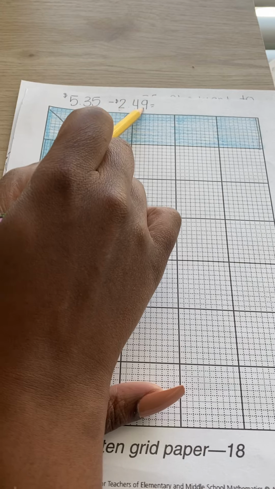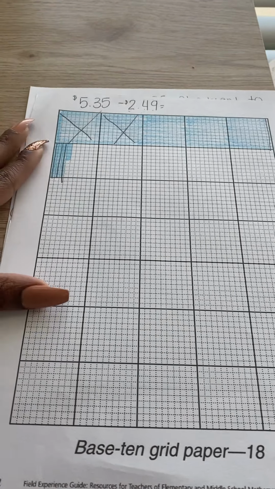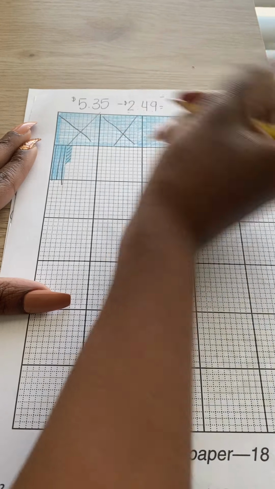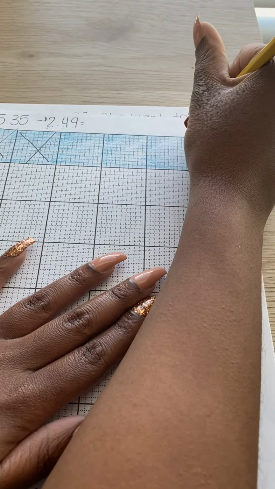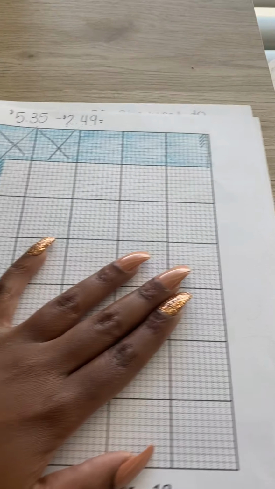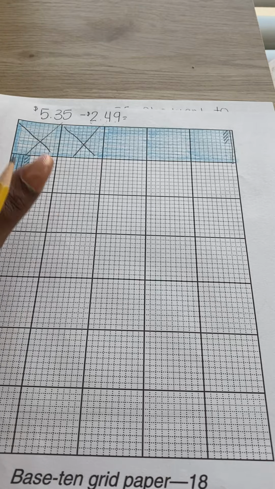So I got rid of the 40, and now I'm going to get rid of 9 ones. So I'm going to cross out 1, 2, 3, 4, 5. But I have to come over here and keep going. 5, 6, 7, 8, 9, okay? And to get my final answer, I need to look at what's left.